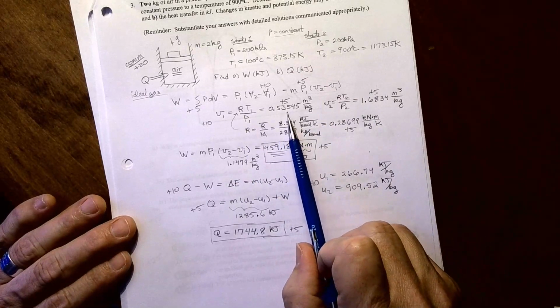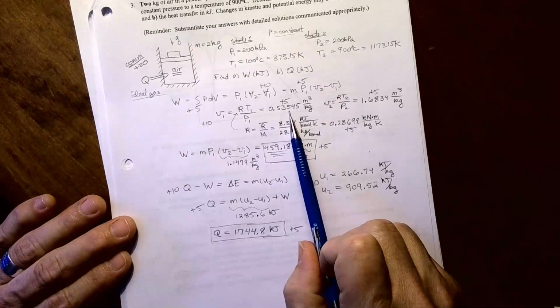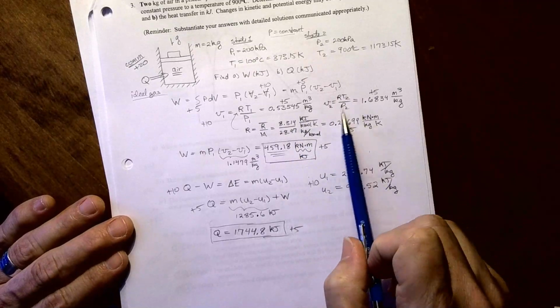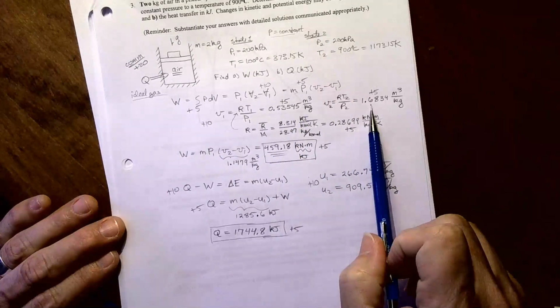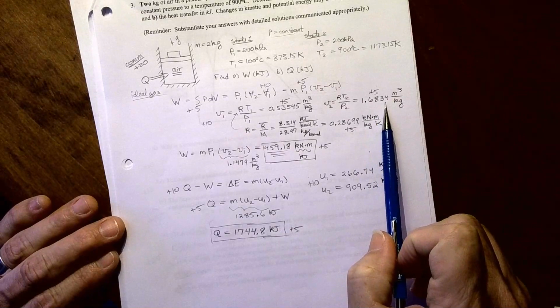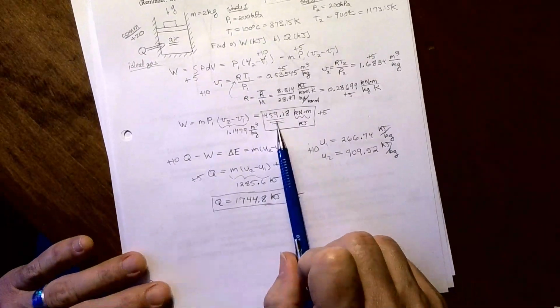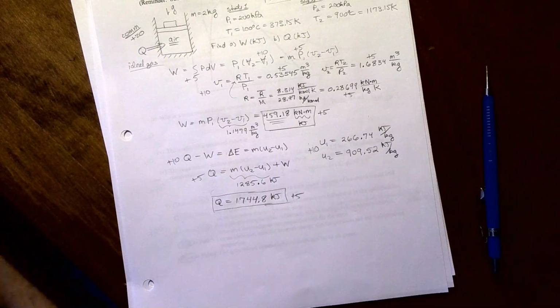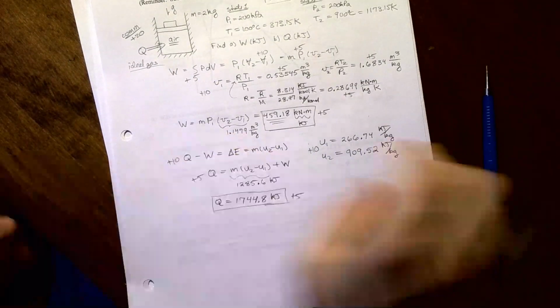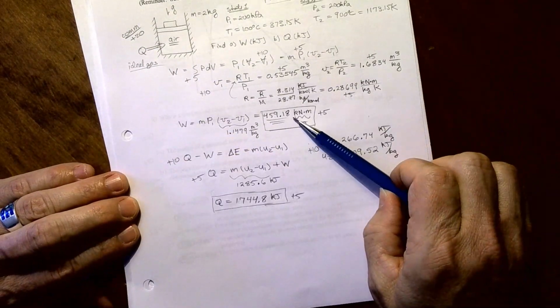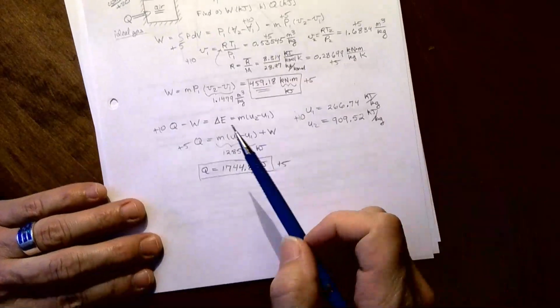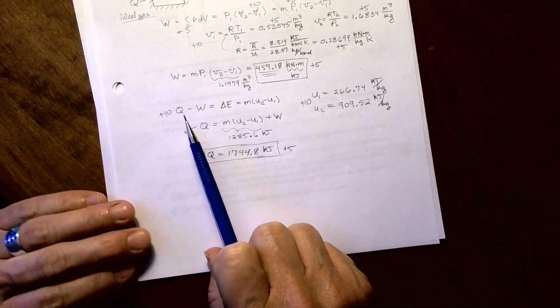V1 ends up being 0.53545. V2 with the same equation ends up being 0.6834. So substituting these numbers into our equation, we end up with 459.18 kilojoules for a final answer for the work. To get heat transfer, we can now do an energy balance.